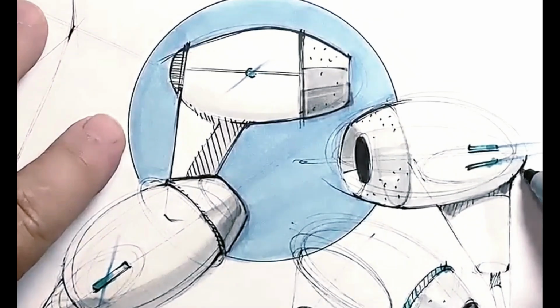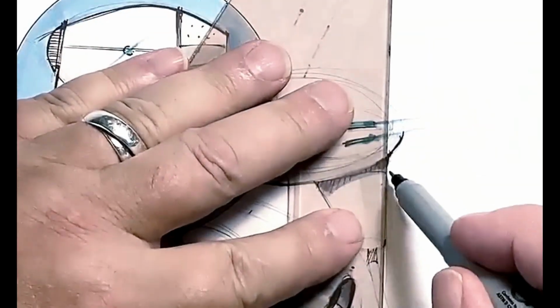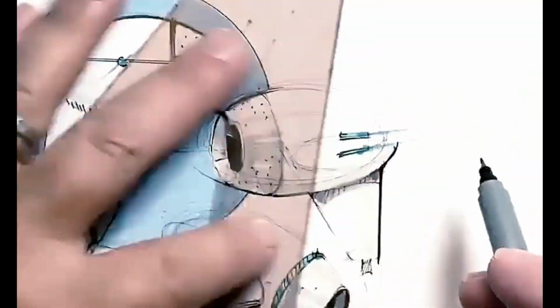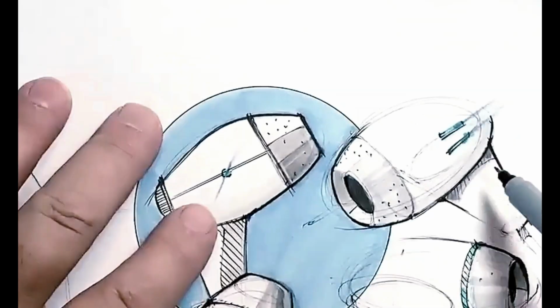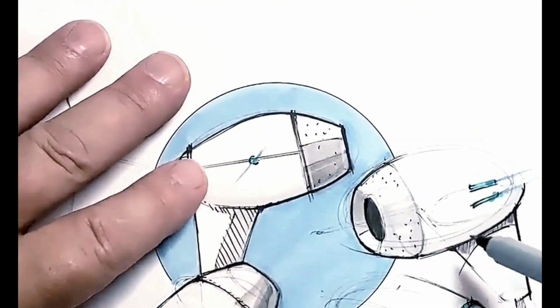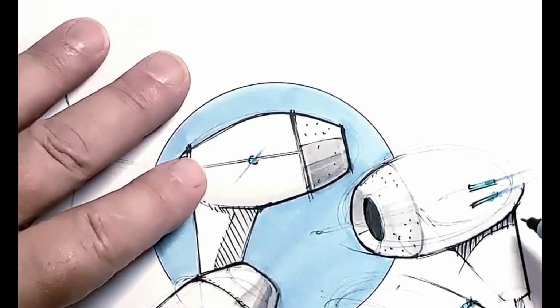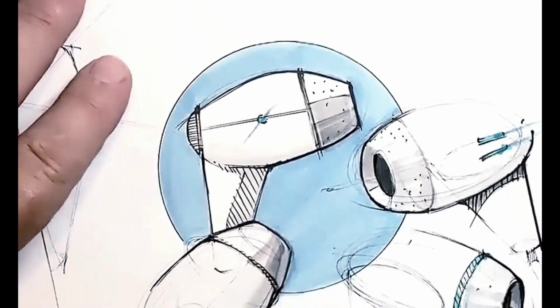And now I'm just trying to decide what final line work do I want. So I'm going to add, again with the straight edge, a little bit of darker line weight, and that will help really distinguish these particular sketches on the page.